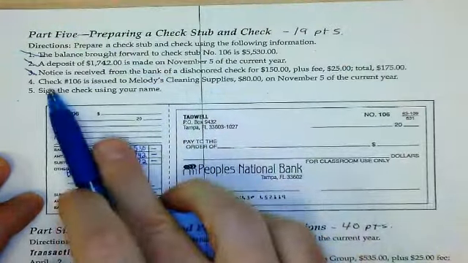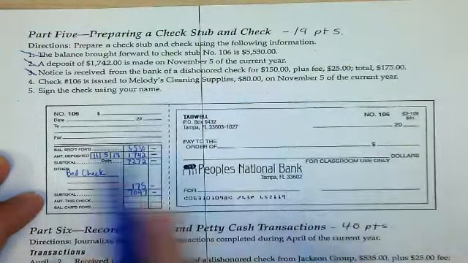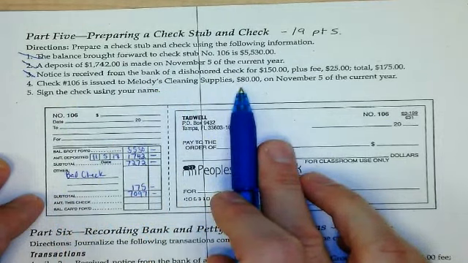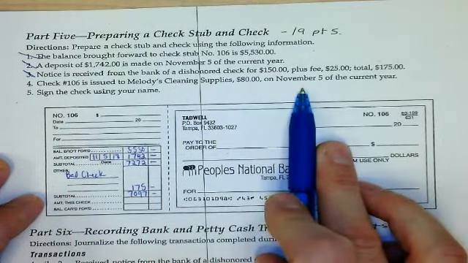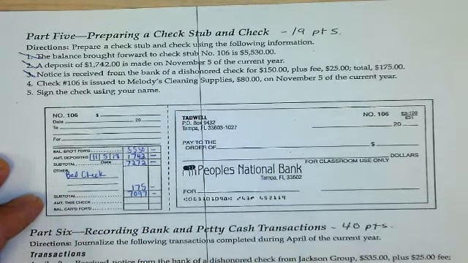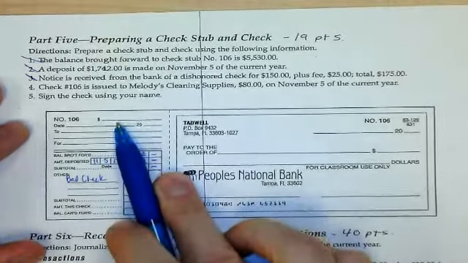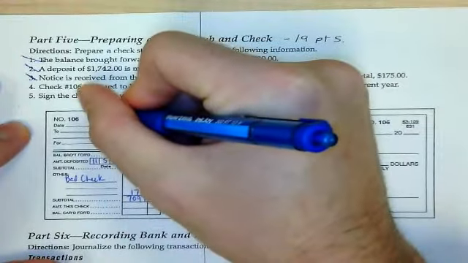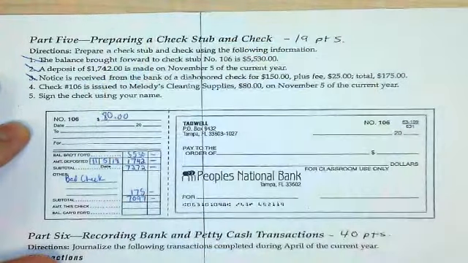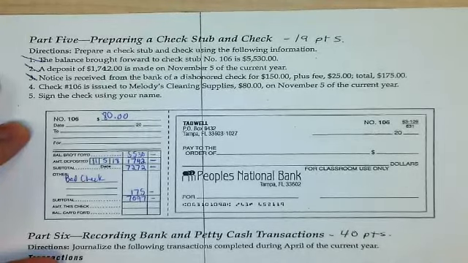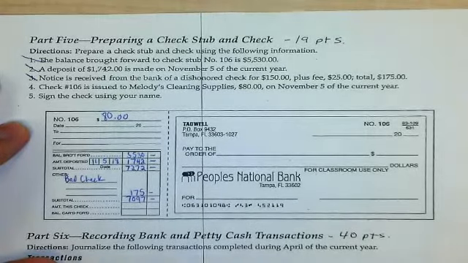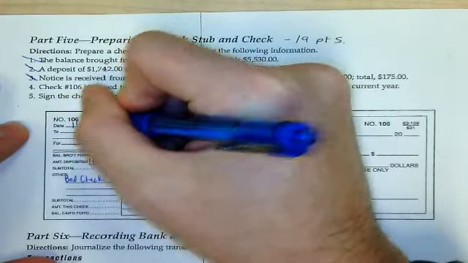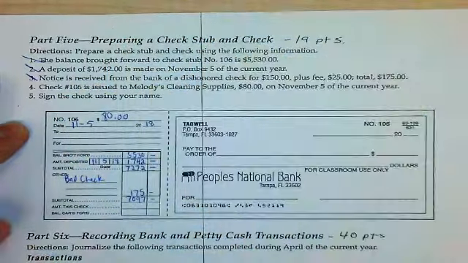And now we get to actually write out the check. So it says check 106 is issued to Melody's Cleaning Supplies. It's for $80 on November 5th. Sign the check using your name. So let's fill out the check side or the stub side first. It says it's an $80 check. So on the stub, go ahead and write the $80. The date we're writing this is November 5th, 11-5 of 2018.